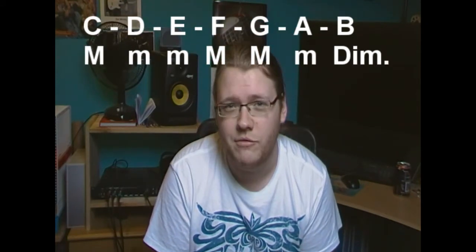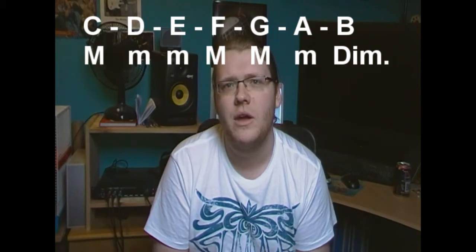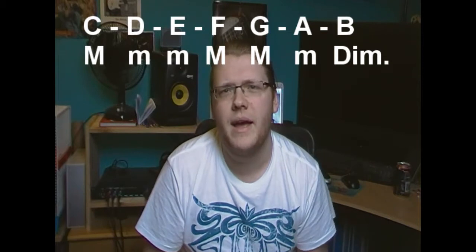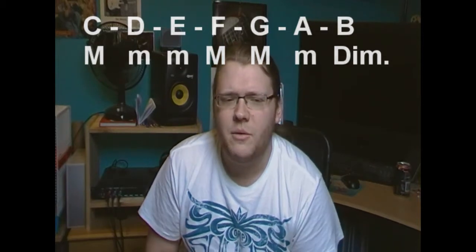For this lesson, I think we'll not really worry about that B diminished chord, because in beginner theory, diminished is quite a difficult thing to use. It's a really unstable, dissonant chord. There are two main types of chords: consonant chords and dissonant chords, or consonant harmonies and dissonant harmonies.